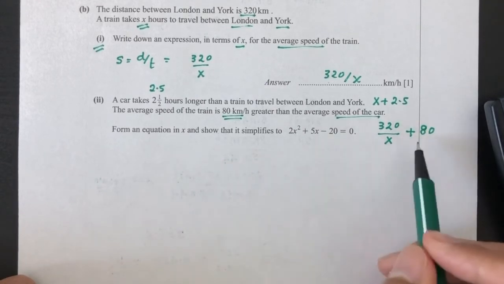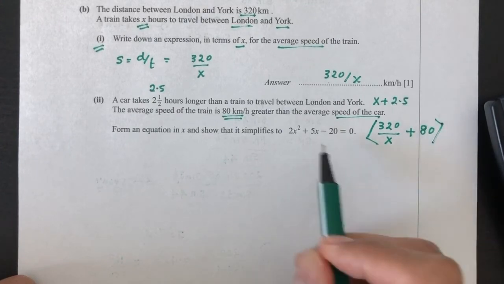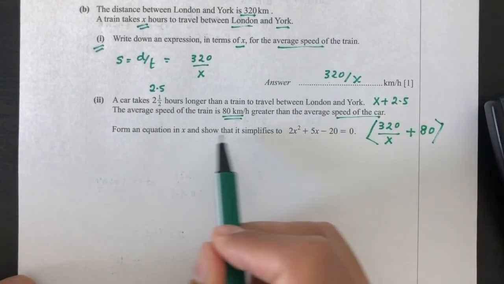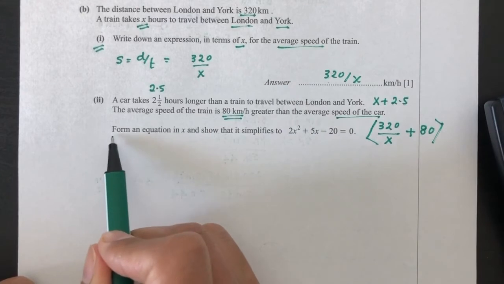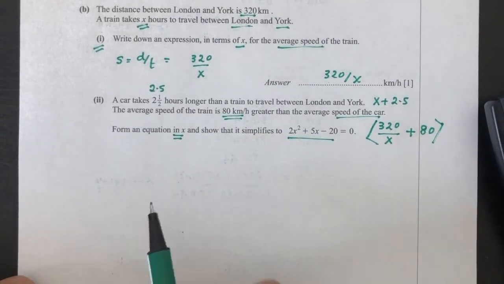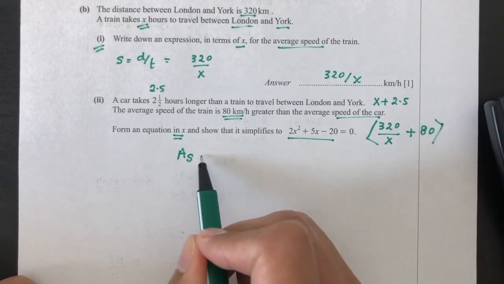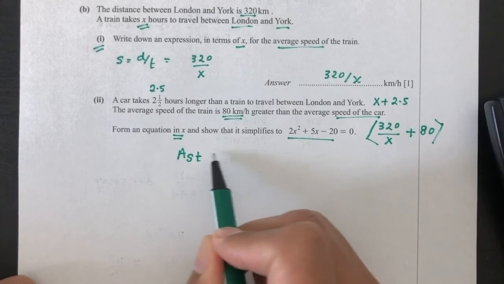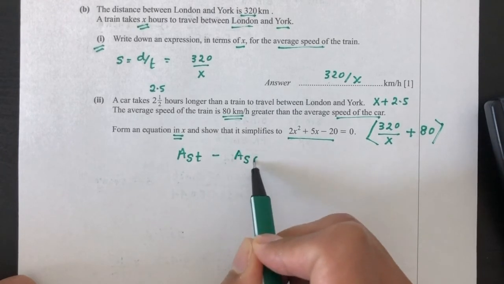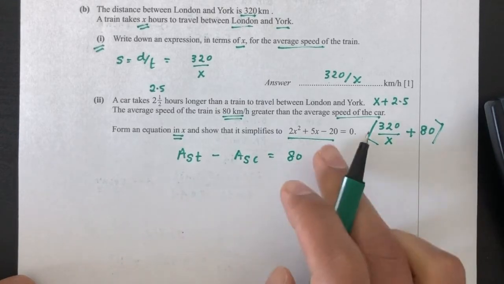Now we have to use this when we do the difference. So form an equation in x and show that it simplifies to this. It says that the average speed of the train minus the average speed of the car is equal to 80. So we have to use this equation to find that.